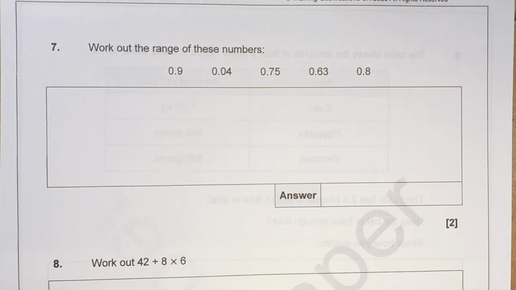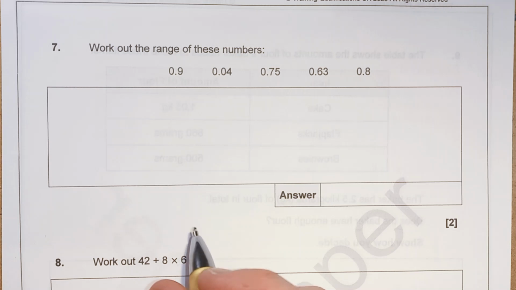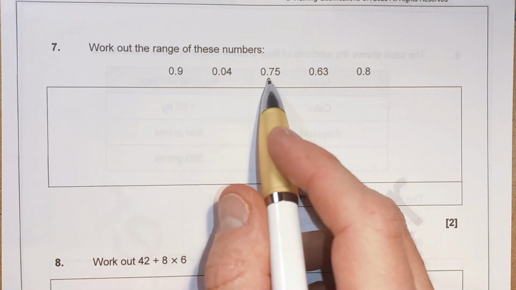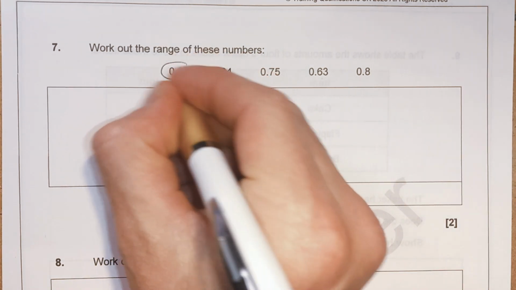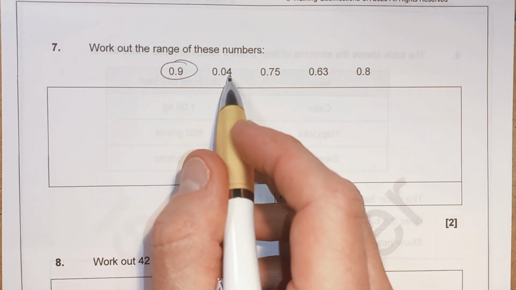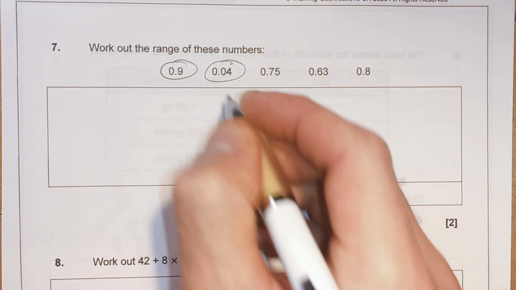Question 7. Work out the range of these numbers. Well, the range is the biggest number minus the smallest number. So what's the biggest? 0.9. Anything bigger than that? 0.7. No. So that's the biggest number. What's the smallest? 0.04. Well, there's nothing else with a 0 here, so this is going to be the smallest.